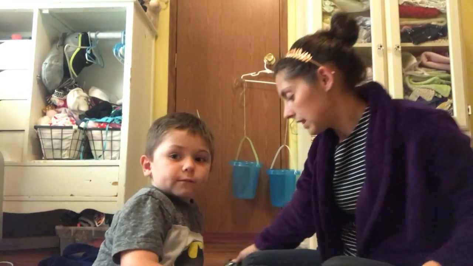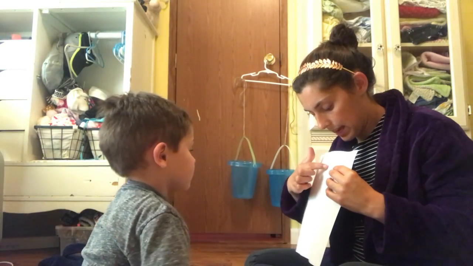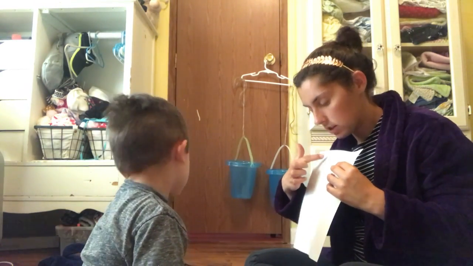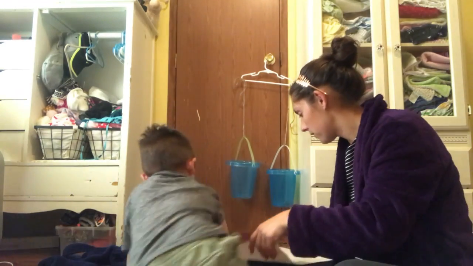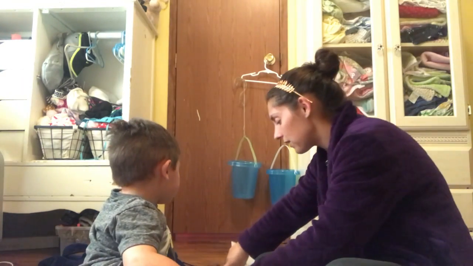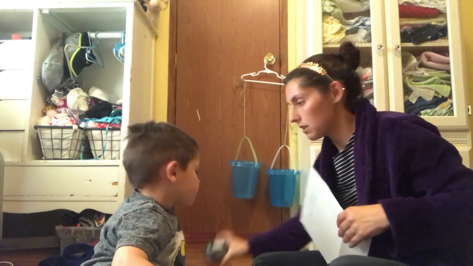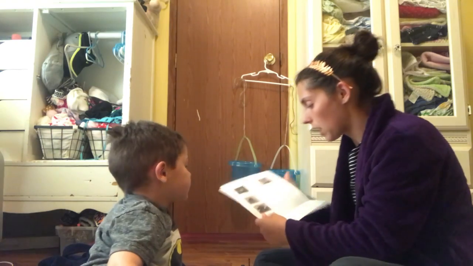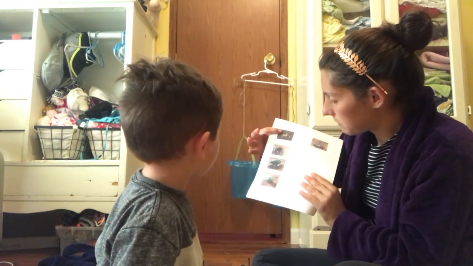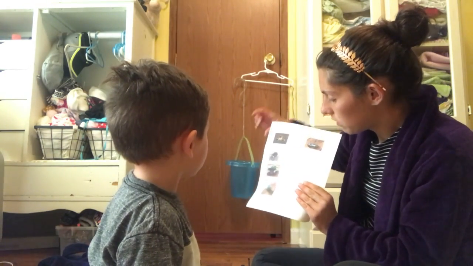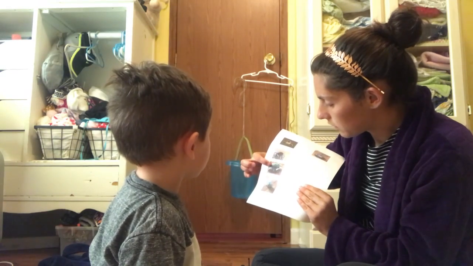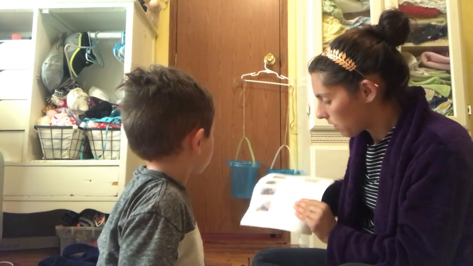Okay, so we're going to do our little paper here. You ready? This says, which toy is the heaviest? Toy versus toy. So we decided that one was the heaviest? The remote control? Yep. Okay, so we got our pictures here of the fidget spinner, the remote control, the hermit crab, the monster truck, and the ball.